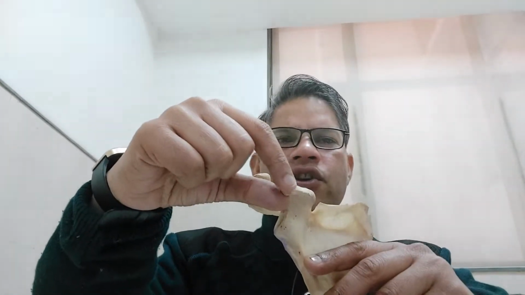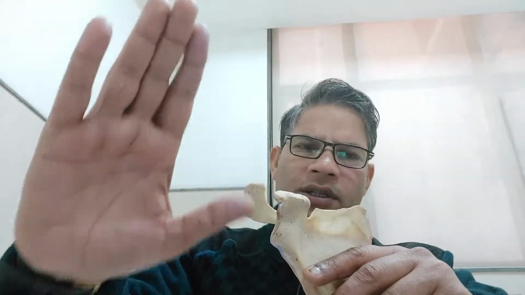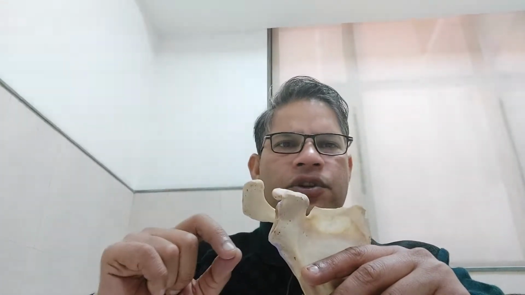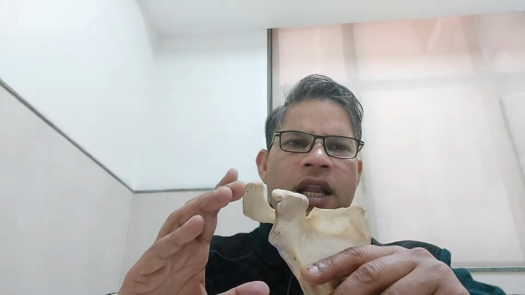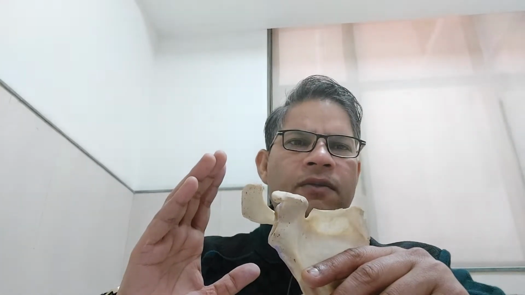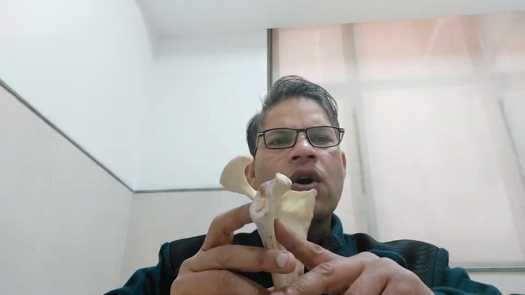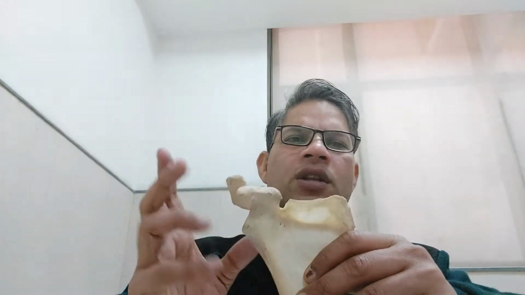Now, an important question which is frequently asked. If an examiner asks you to hold the scapula, number one, what he or she wants is to hold the scapula in an anatomical position. Number two, identify the borders and angles, and a very important and very frequently asked question: what structures attach to the coracoid process? Okay, one, the lost origin of the biceps brachii.